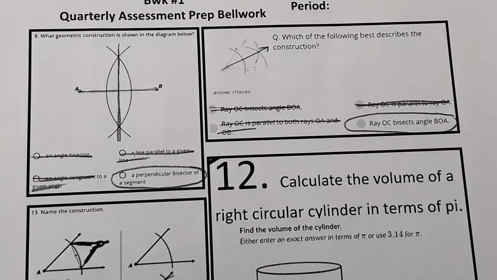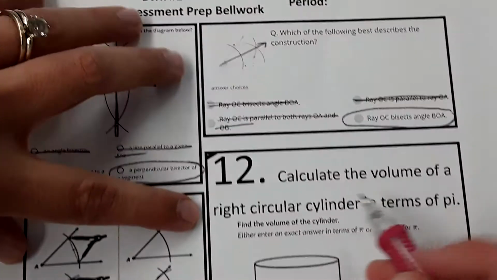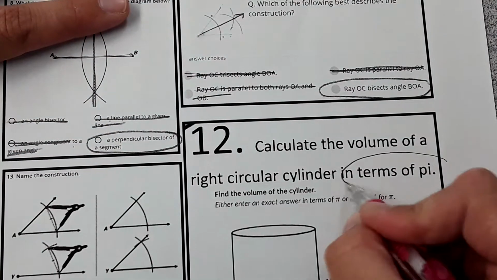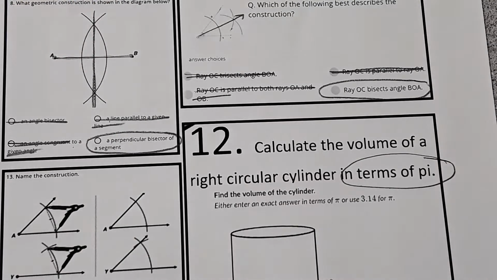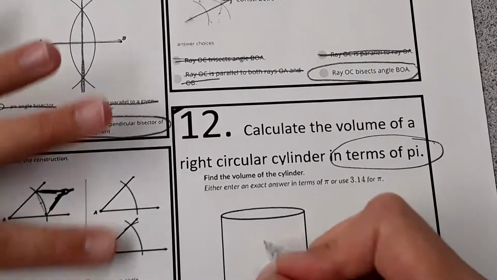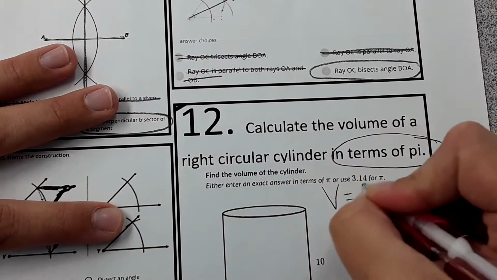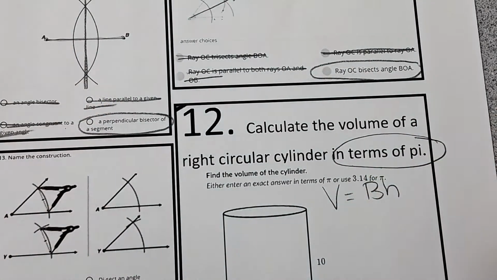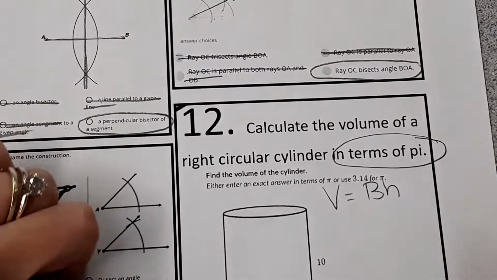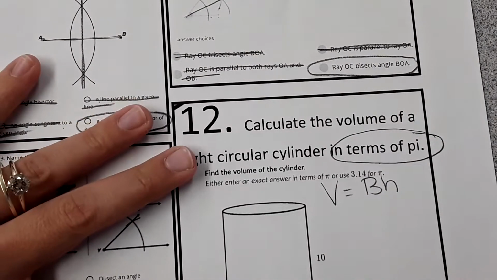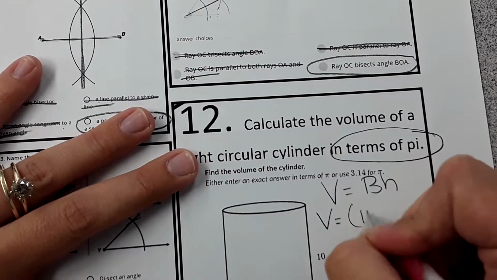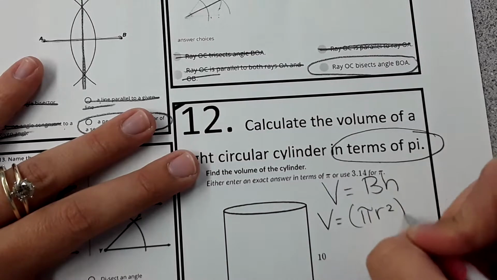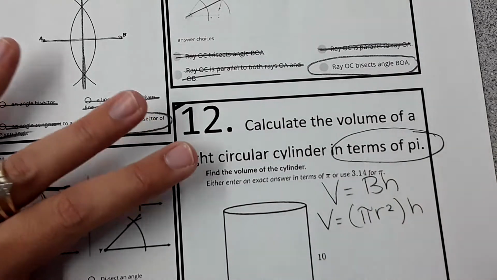Okay, raise your hand. What else? Lily. Number 12. Calculate the volume of a right circular cylinder in terms of pi. That's important. So the equations that are on the board are what you'd be given and nothing more. To find the volume of a cylinder, volume equals area of the base times the height. Area of the base is the area of the circle on the bottom. So area of a circle is something that you do need to have completely memorized. The area of a circle is pi r squared. So you plug that in for area of the base, and then we'll multiply by height.